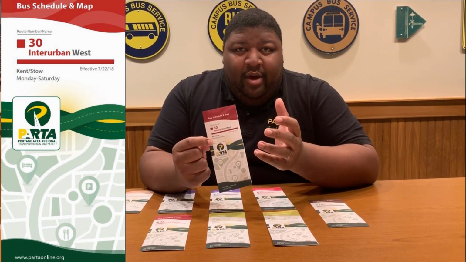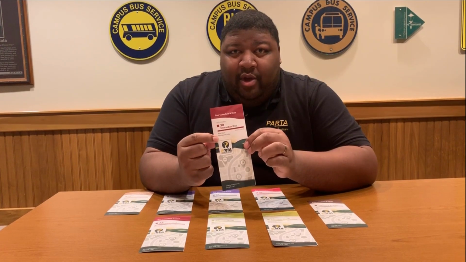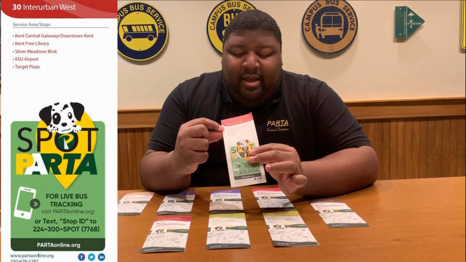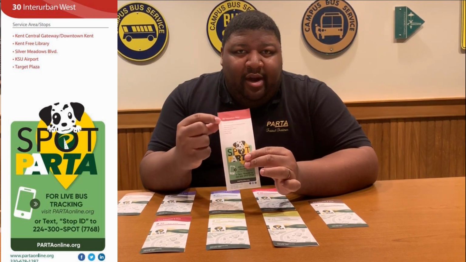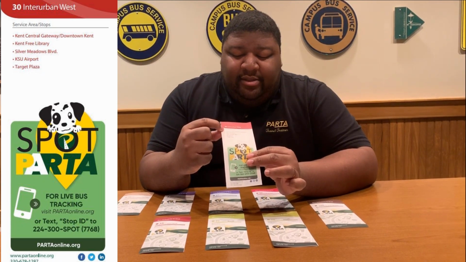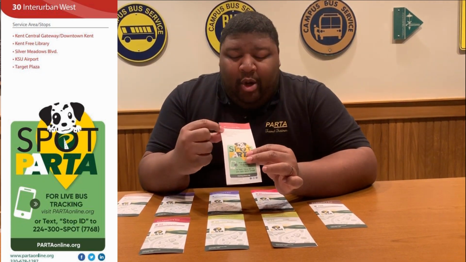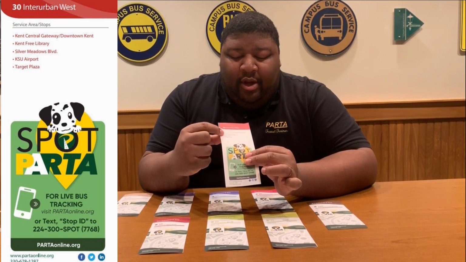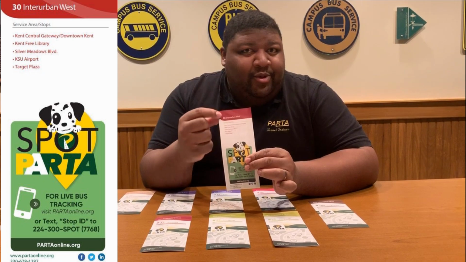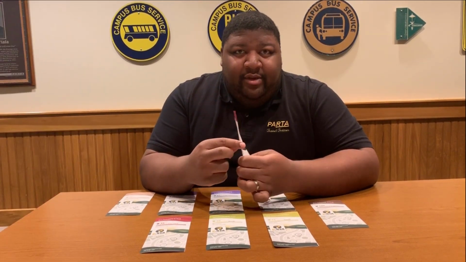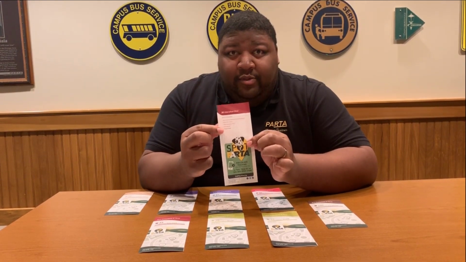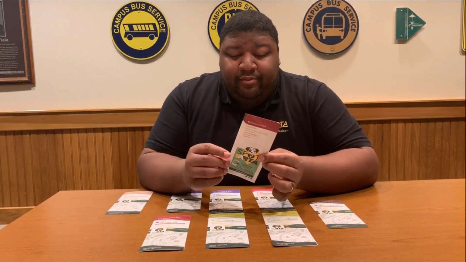And if you really want to know a quick glimpse as to where the bus goes, you just flip it over. And then we have right here on the back side the highlighted service areas that this bus hits. So for example, this one goes past the Kent Central Gateway, the Kent Free Library, Silver Meadows and Stow, the KSU Airport, and then Target. So that's where this route goes, and then it just comes right back. So with every single schedule, you just flip it around and you can see the highlights of where the bus goes before even opening it up all the way.